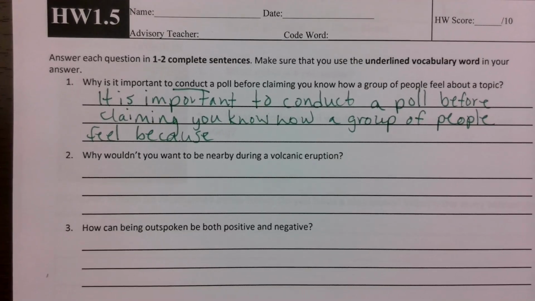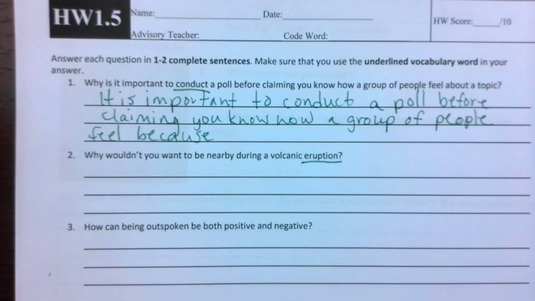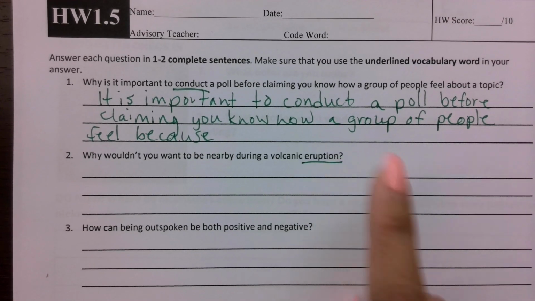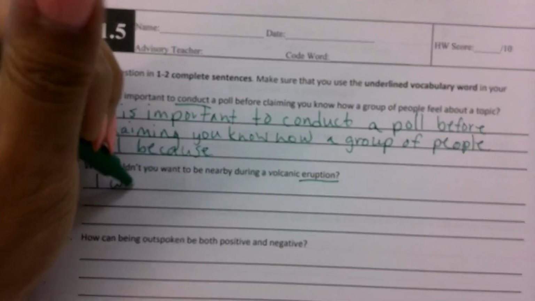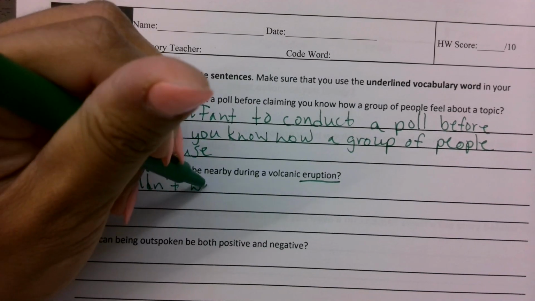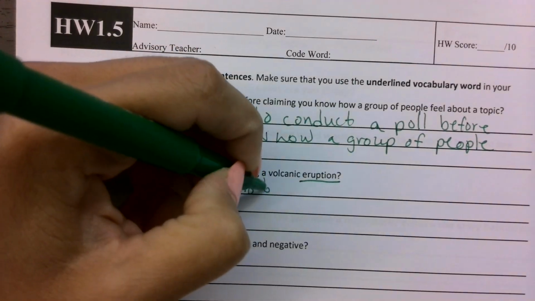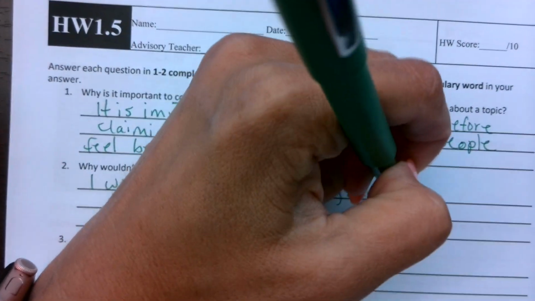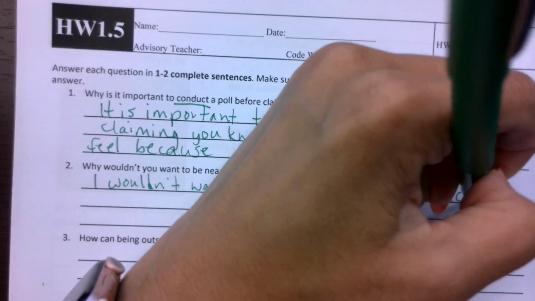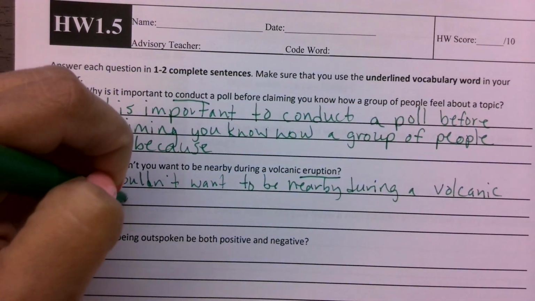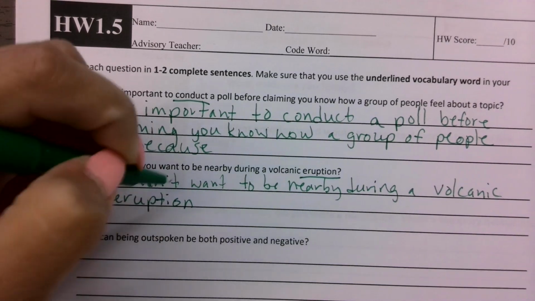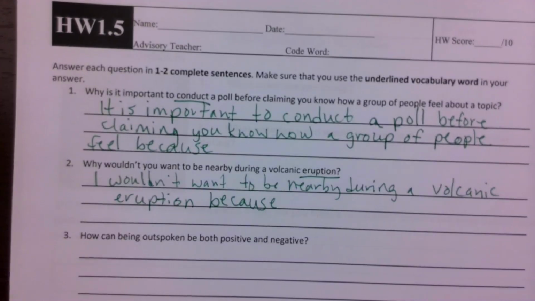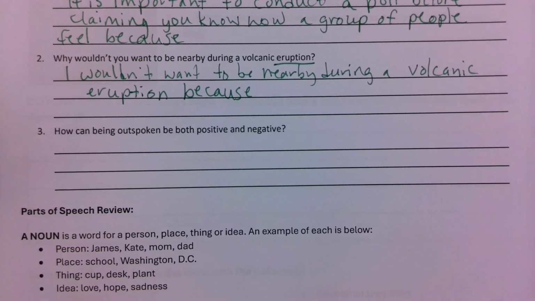All right, number 2. Why wouldn't you want to be nearby during a volcanic eruption? So here we learned erupt and erupted and a volcanic eruption. So again, our sentence starter, I wouldn't want to be nearby during a volcanic eruption. And our question is why, so we should have an answer with because. And then again, you tell me why you wouldn't want to be near a volcanic eruption.